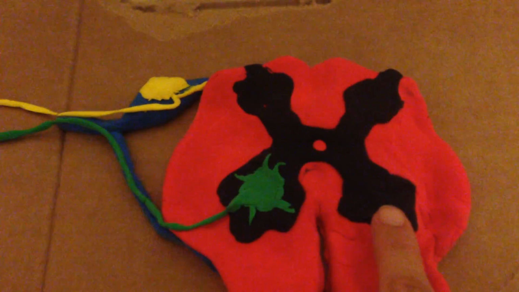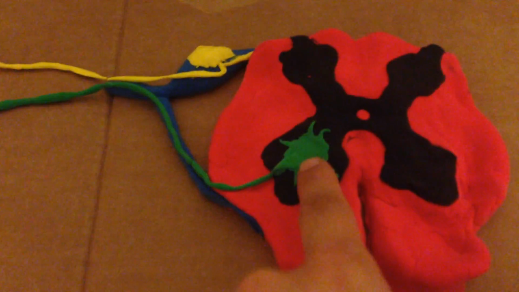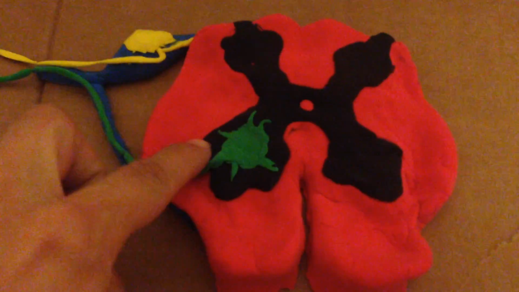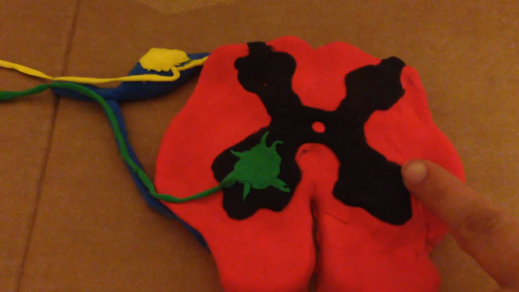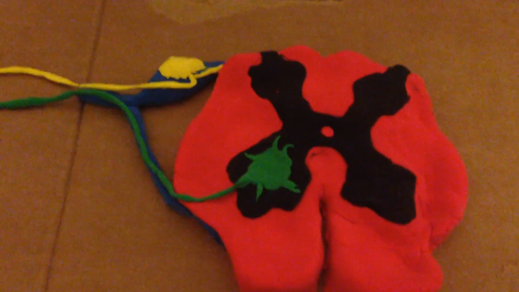And here, the anterior horns, those are the location for the cell bodies of the motor neurons, which you can see mine is very large. And here, the lateral horns on the sides contain the visceral motor cell bodies.